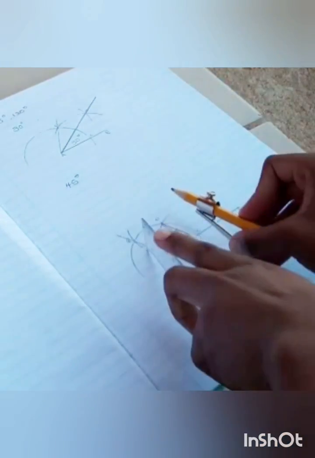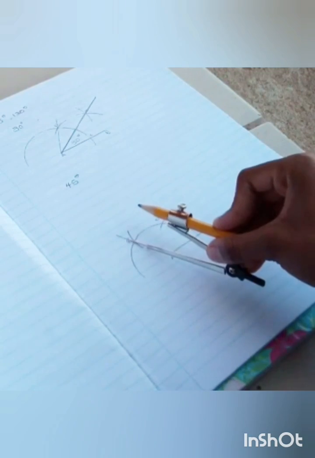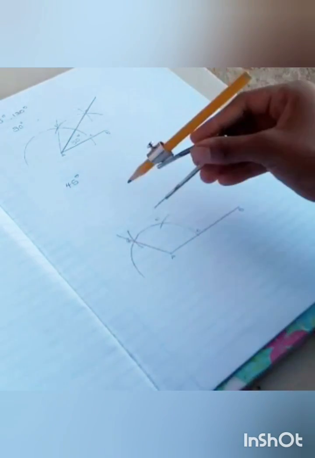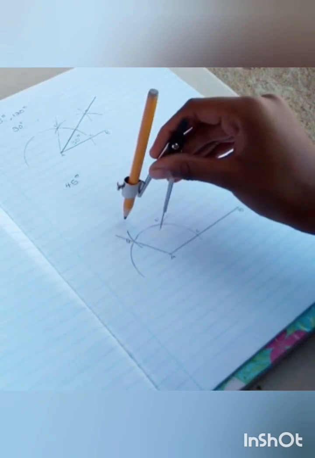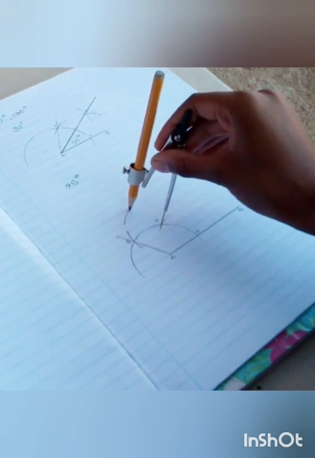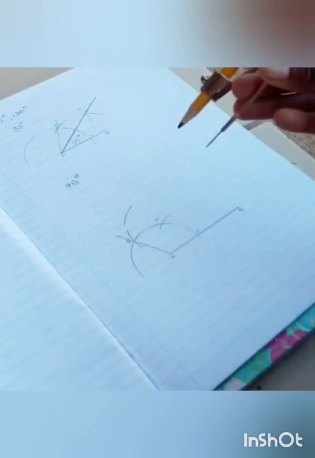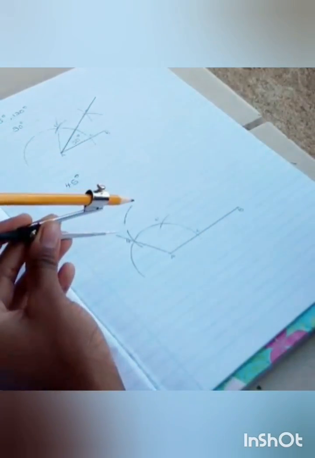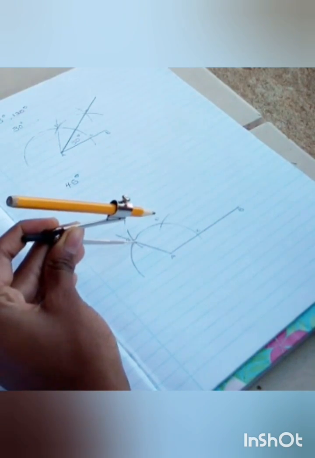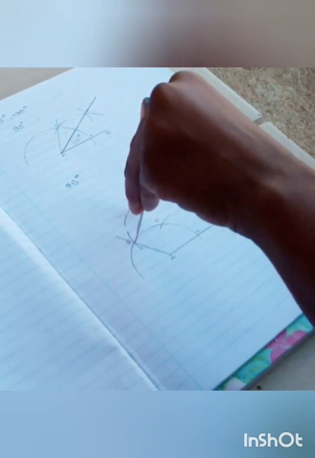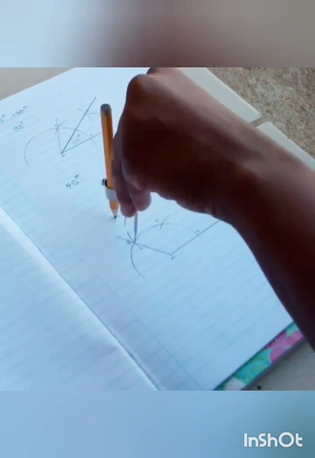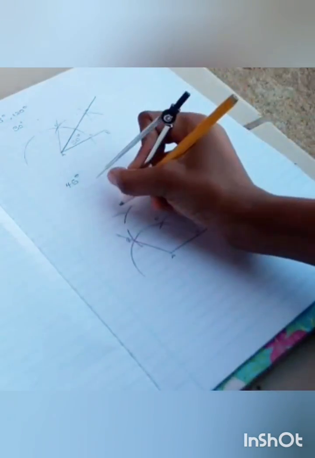So we're going to use two arcs, point D and point E, for 90 degrees. We're going to place our compass at point E and draw an arc. Then place the compass again at E and draw an arc here. Then we're going to name this point F. Then join.